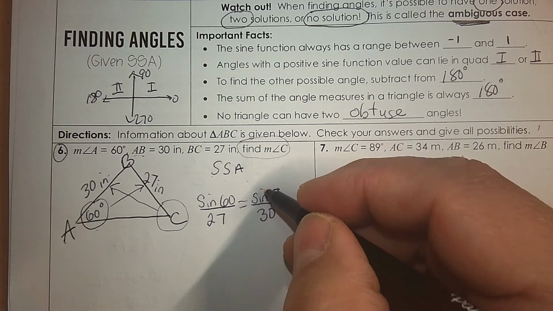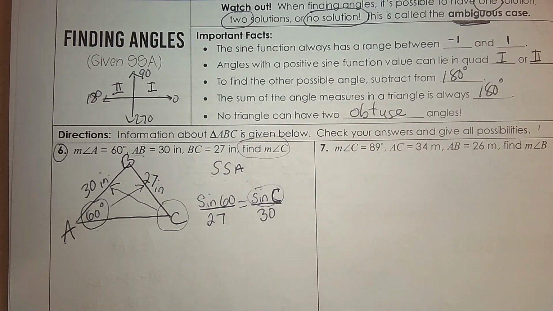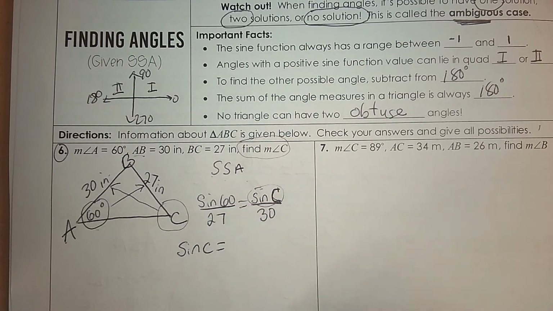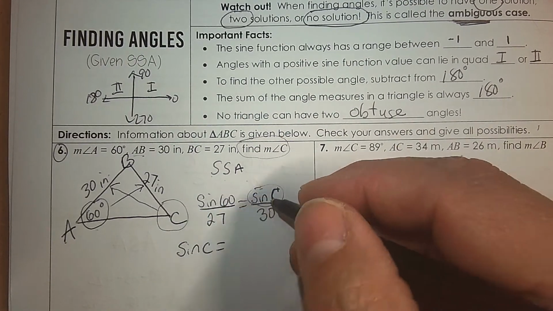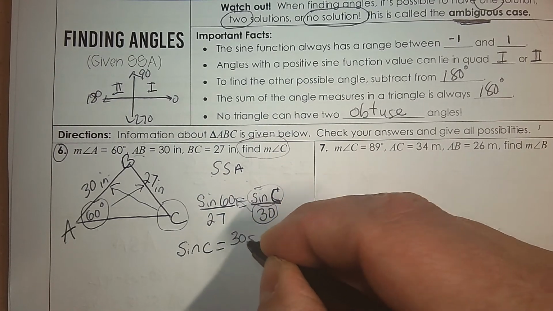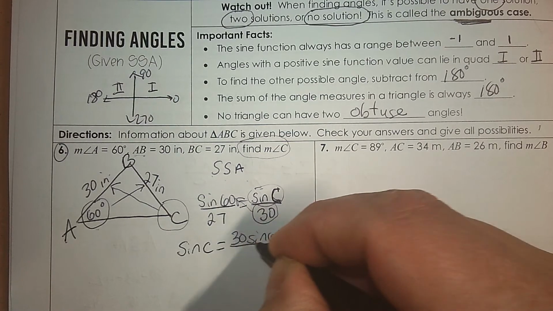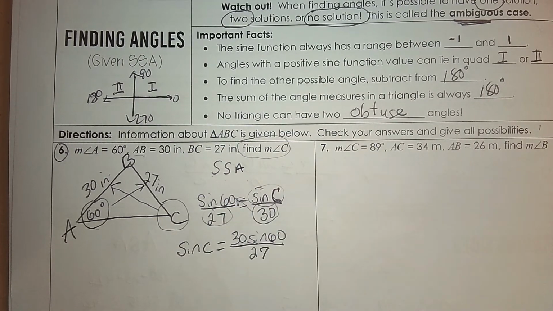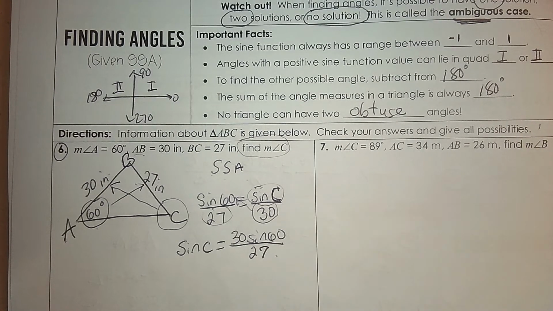I want to get C by itself. I need to do some algebra. So, I'm going to do what I did the last page. So what two are going to multiply? It's going to be 30 times sine 60. And then what am I going to divide by? So 30 times sine 60 divided by 27, like what we did on the last page.